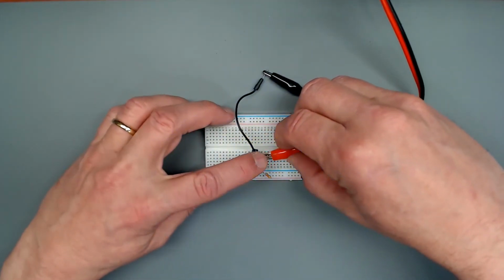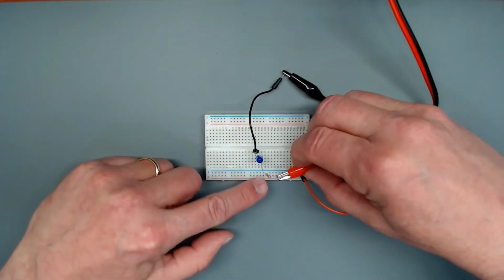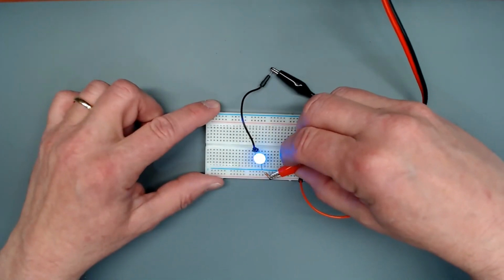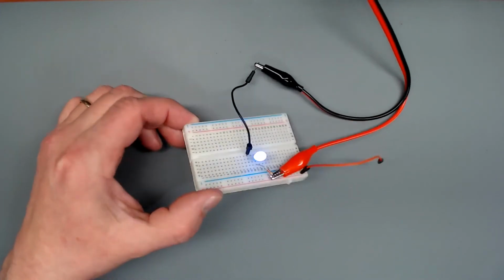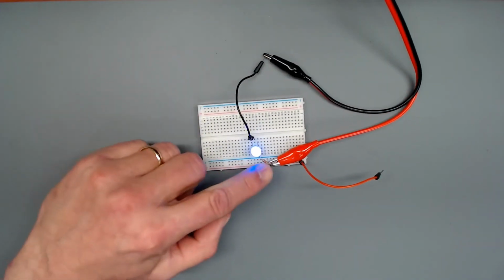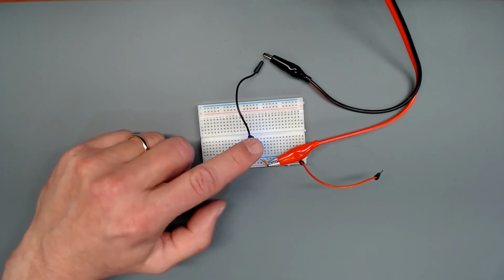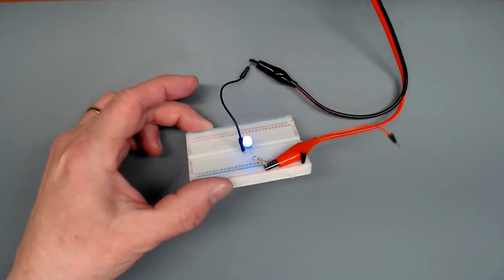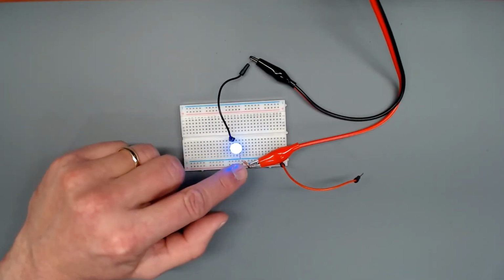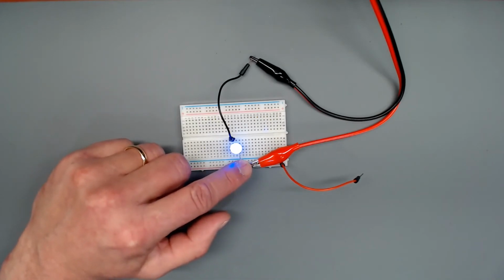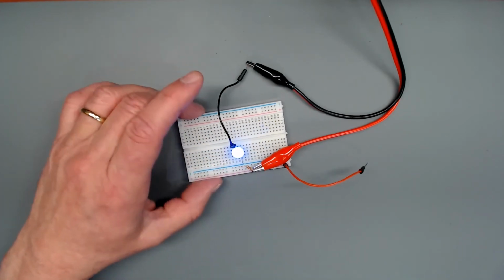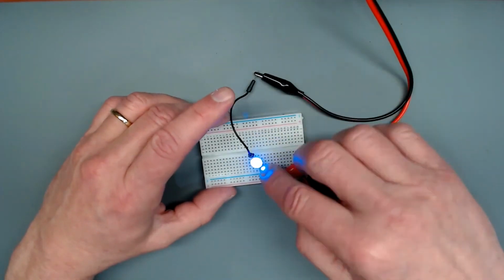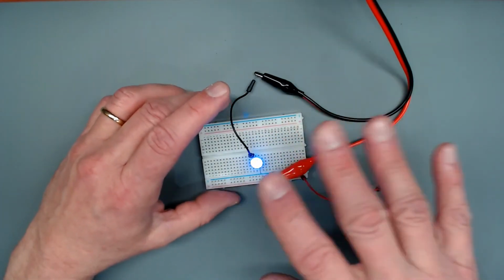Now back here on the bench, I'm going to take my red clip off and put it on the far side of a 120 ohm resistor. You'll notice that the LED still lights, it's still bright, but at least there's some current limitation going into that LED. It's better to put in a very low resistance resistor, just to give the LED some protection. So that's what's going on, and I would always recommend that.